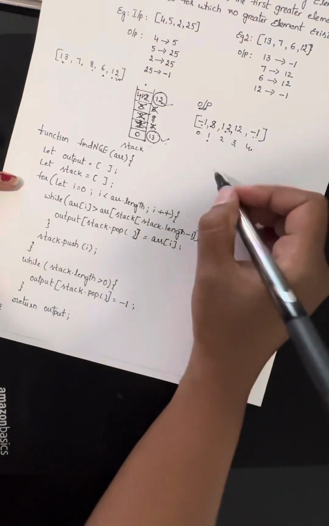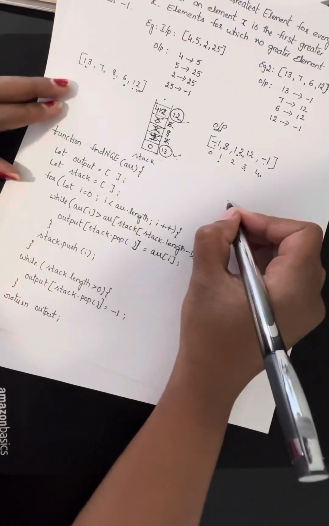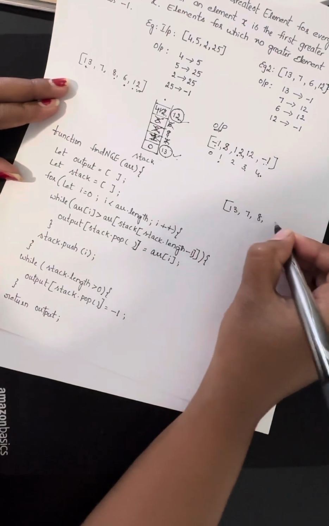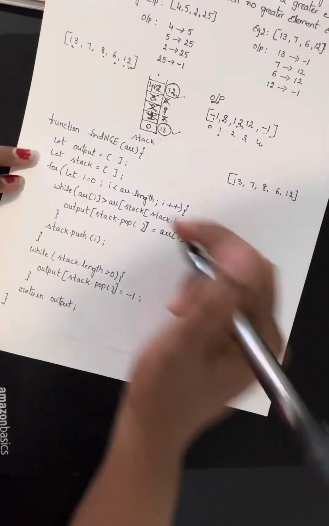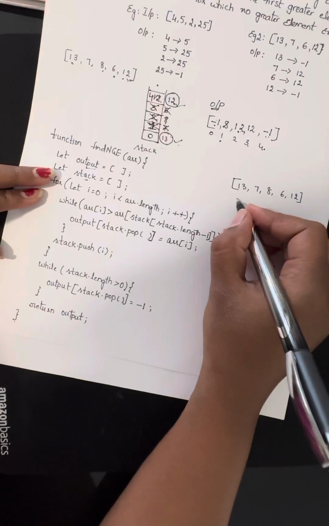Now let's check it with the previous example, which is this one: 13, 7, 8, 6 and 12. So we have output and stack here.